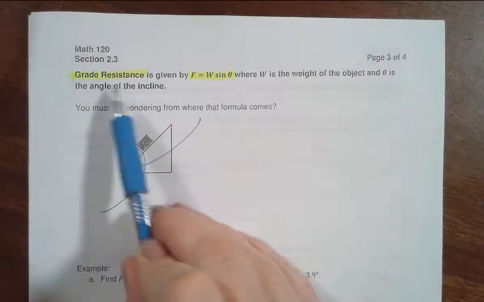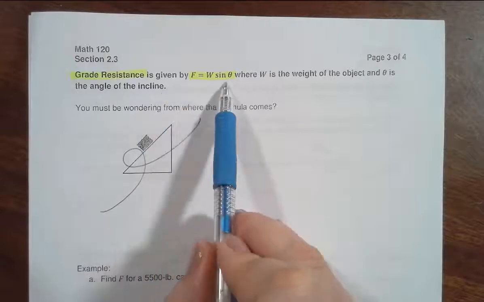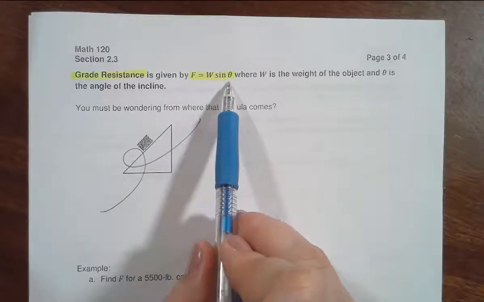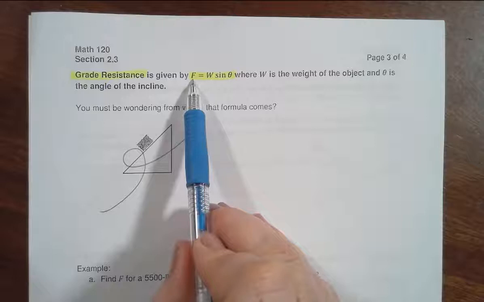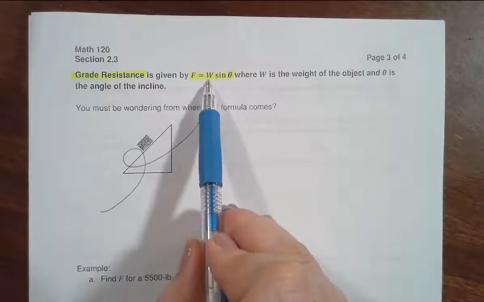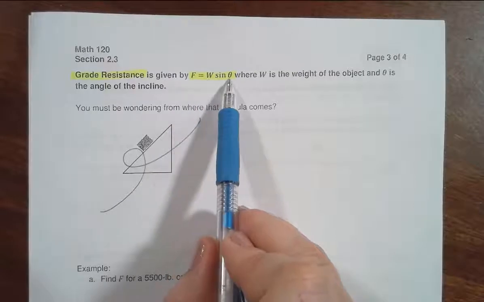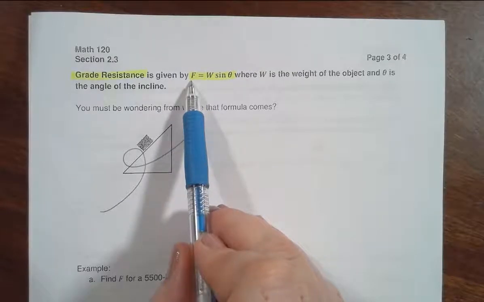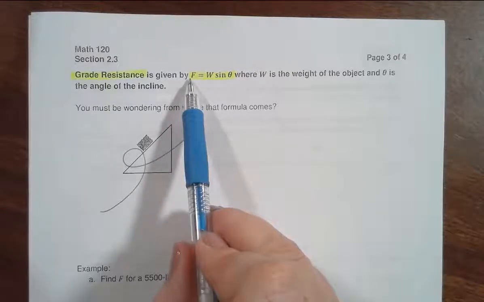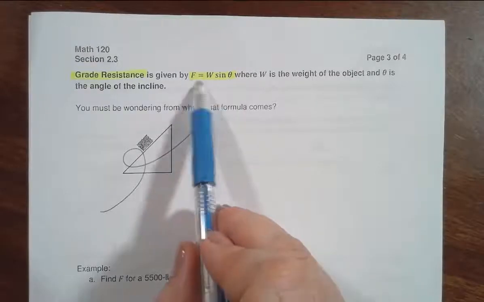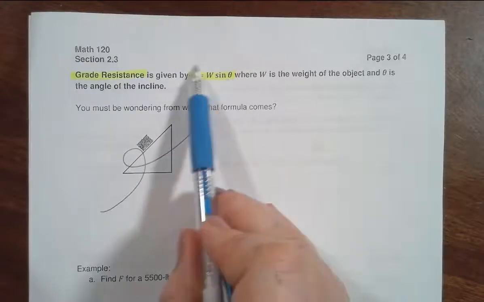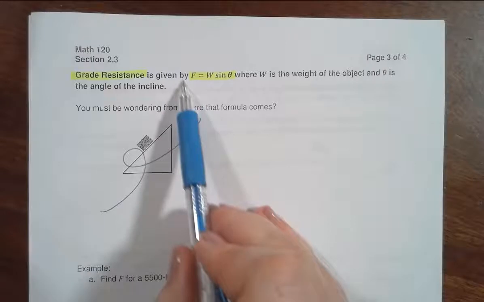So either you're going to be given a force and an angle, and you're going to have to solve for W, or you're going to be given the weight and an angle, and you're going to have to find the force, or you're going to be given the force and the weight and have to find the angle. Okay, so you're just going to be using this formula, and you're going to be able to plug two things into it and solve for the one you don't know. Okay, so let's look at some examples.